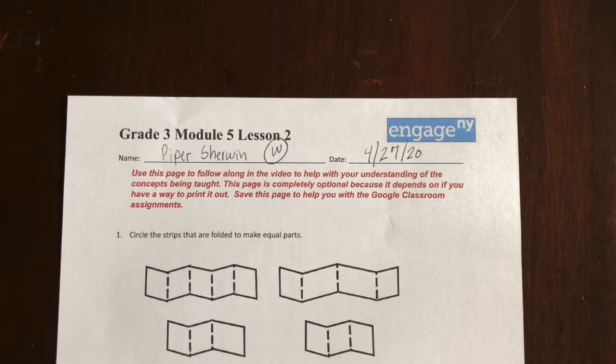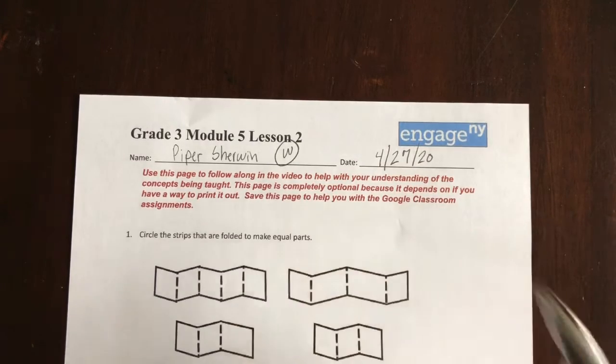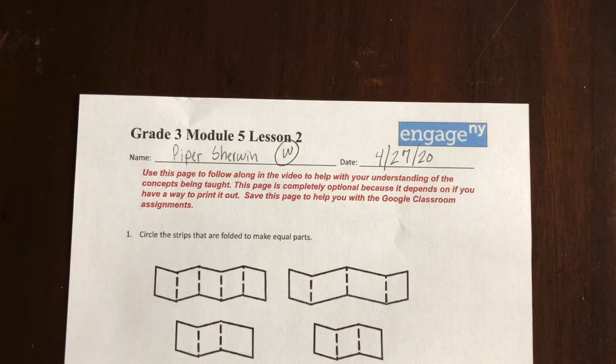We have put my name at the top already and today's date. This is what I just said in the red, and now we're going to start off here with number 1. Number 1 says circle the strips that are folded to make equal parts. Remember, equal parts has to be equal or it's not fractions.